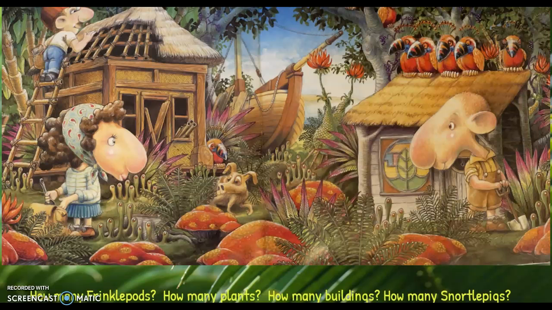How many Frinklepods do you see on this page? I see some of them. There's even one that's hiding. How about the number of plants or buildings? And can you find that Snortlepig?